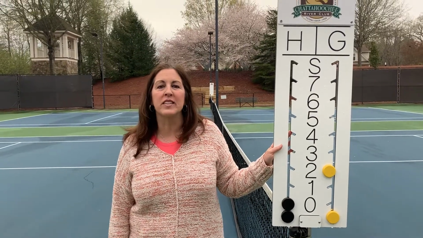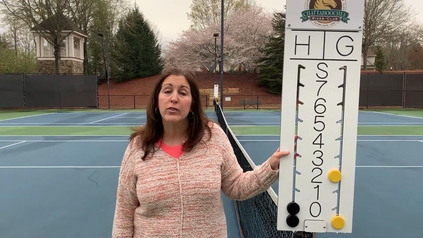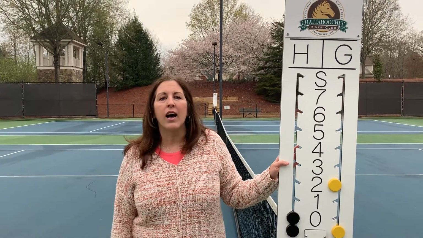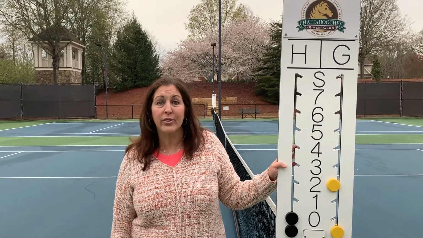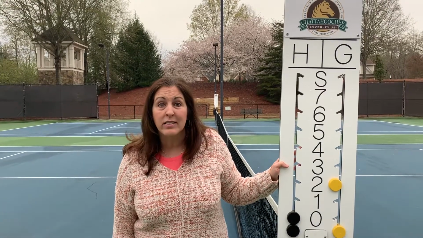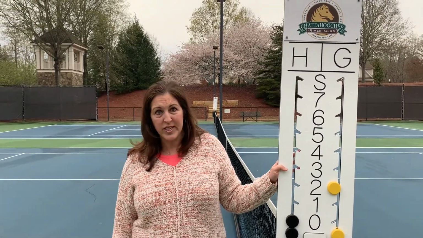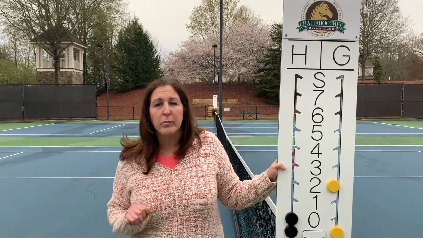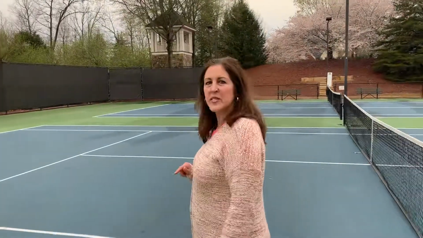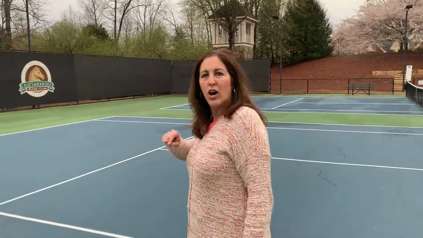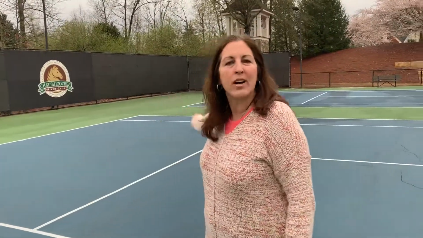It's Mrs. Wilson coming to you from Chattahoochee River Club Tennis Courts. I thought this would be the best way to teach you about perimeter and area. Today's math lesson in Pearson 13-6. First, we're going to talk about perimeter. To find the perimeter of an area, you'd simply add the distance around the outside.